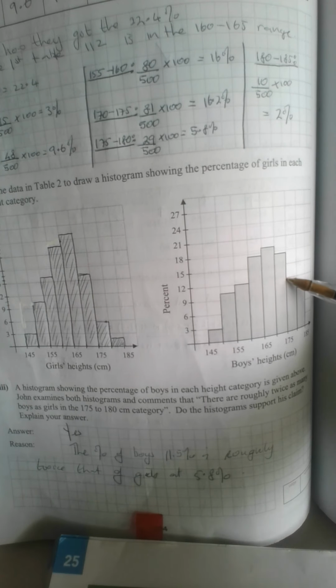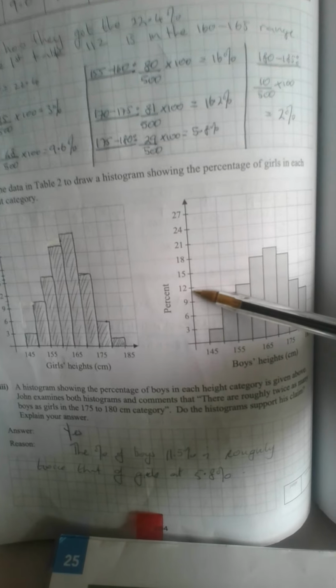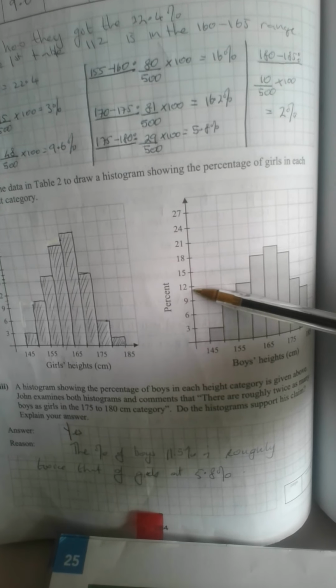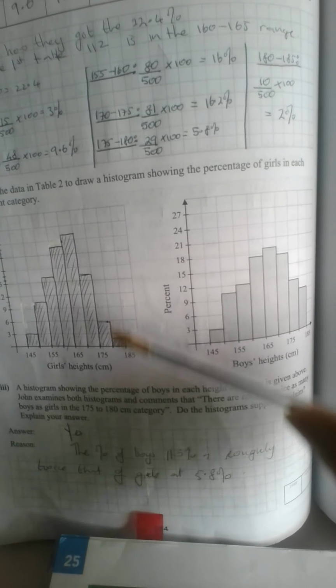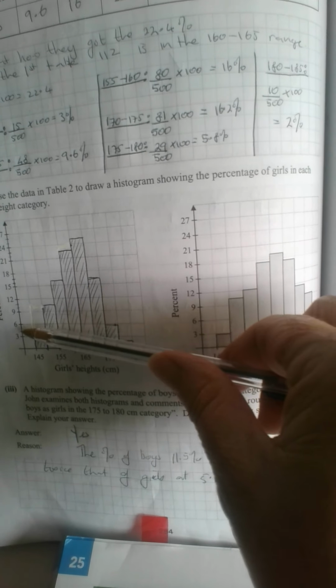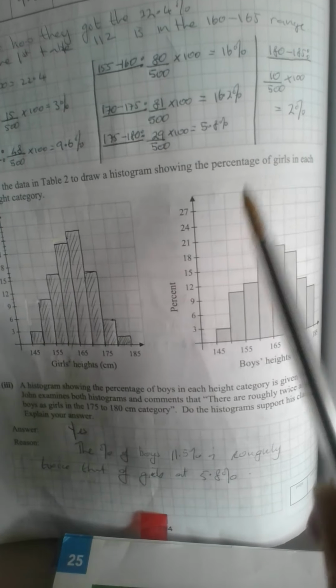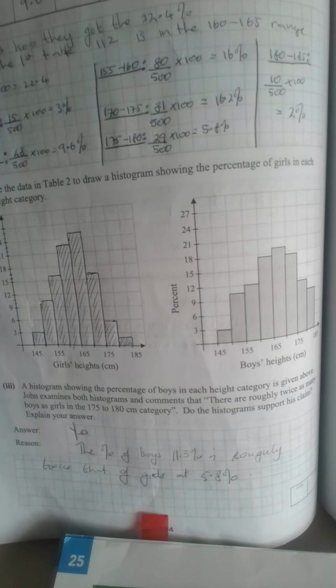If I go up here and go across, I can see, yeah, about 11.5, maybe a little bit more, about 11.5% for the boys. But for the girls, when I go up here, we know that number, that's 5.8. We can see it from the table up there. So that is yes.